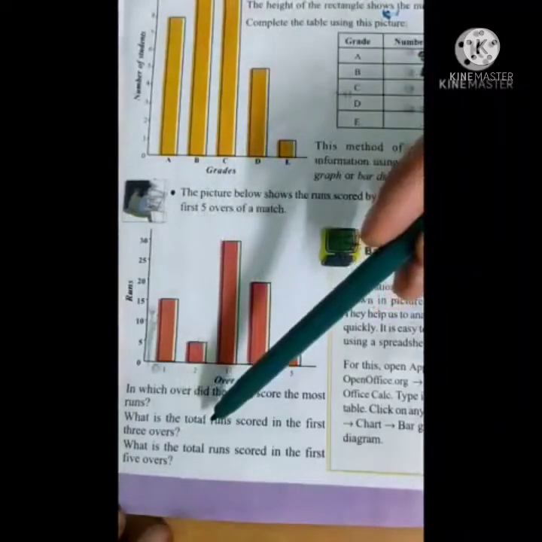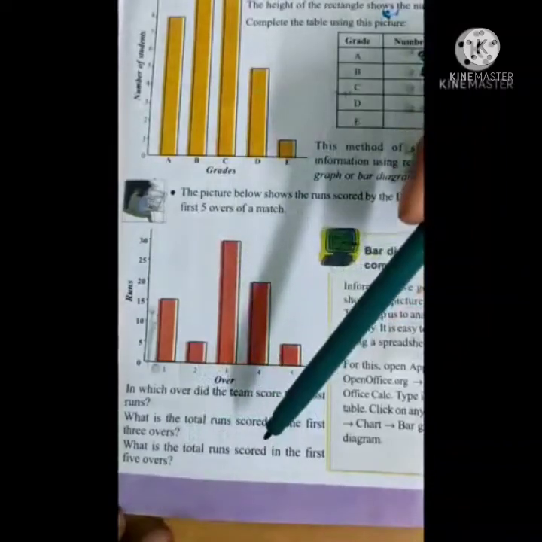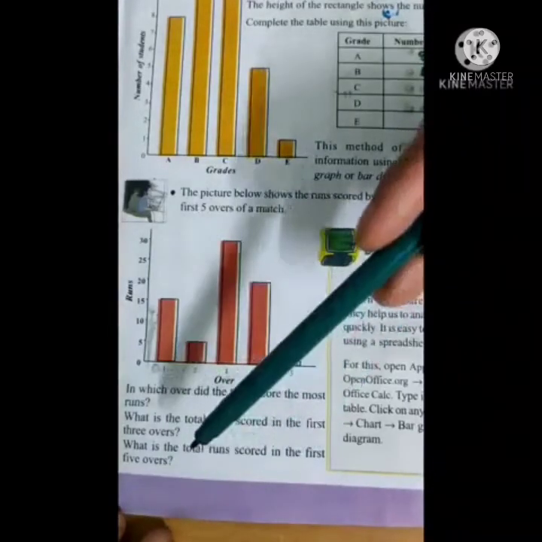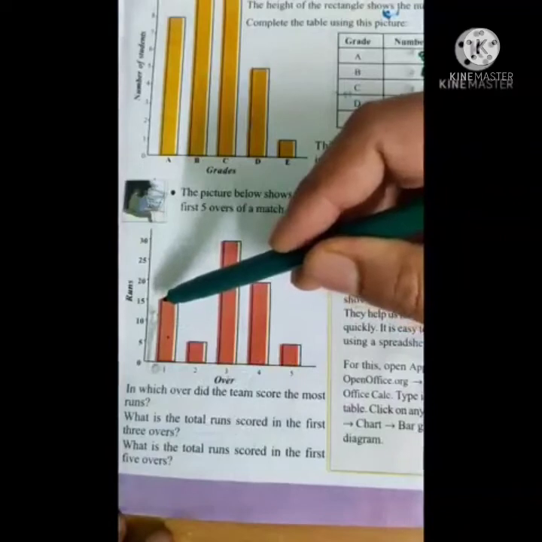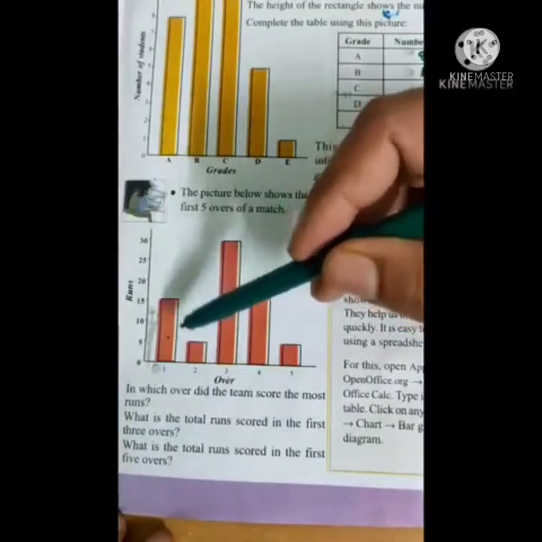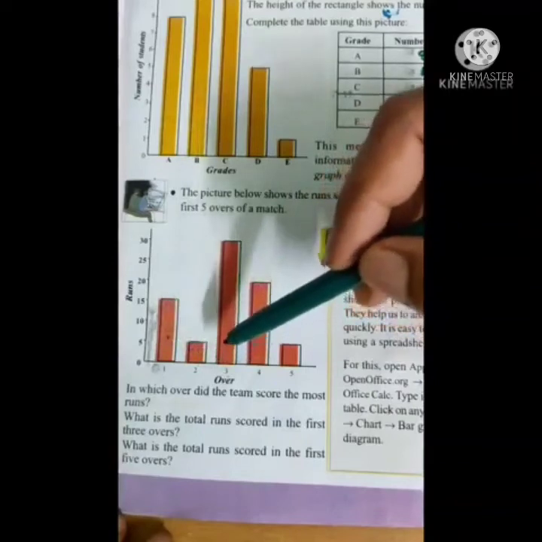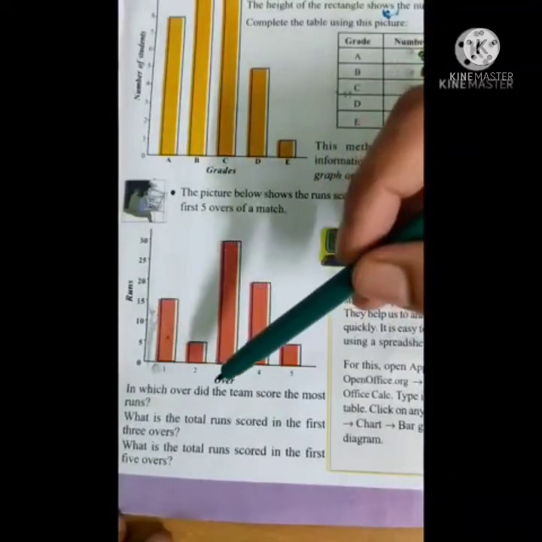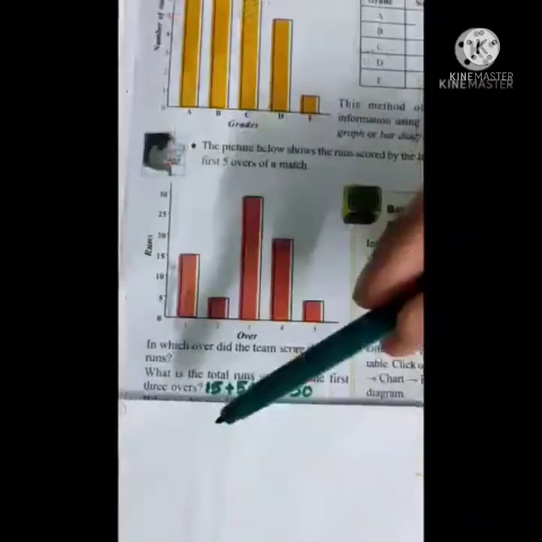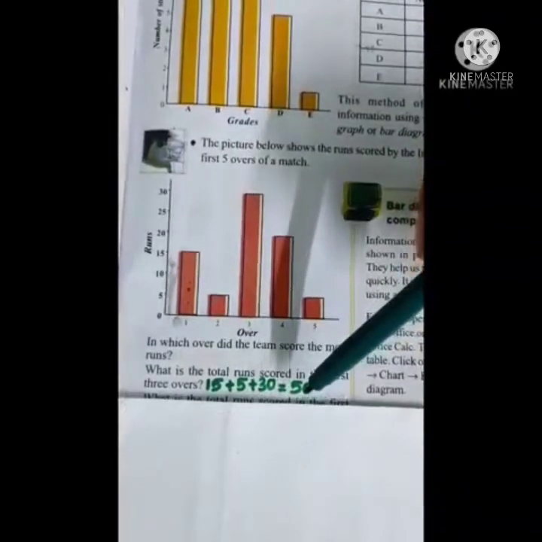What is the total runs scored in the first 3 overs? For finding out the total runs scored in the first 3 overs, we have to add the runs scored in these 3 overs. In the first over, they took 15 runs. In the second over, they took 5 runs. And in the third over, they took 30 runs. So, the total runs scored in the first 3 overs will be 15 plus 5 plus 30. That is equal to 50.